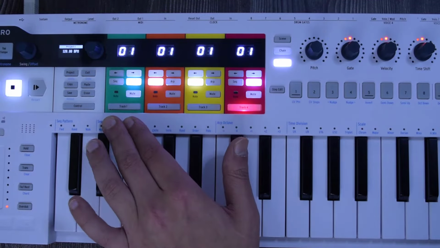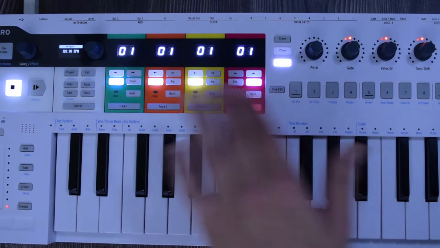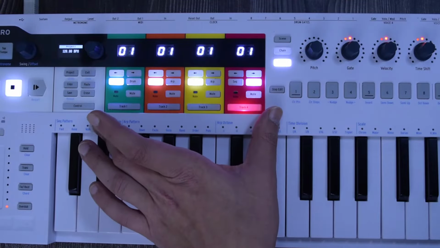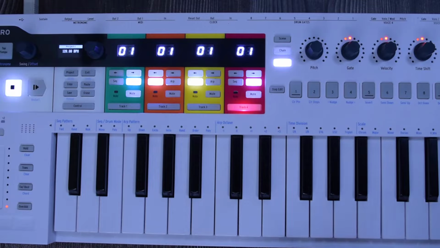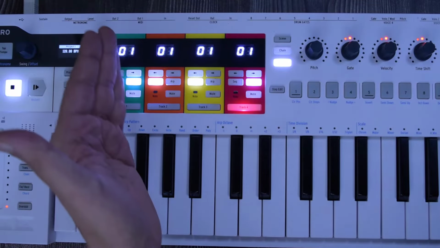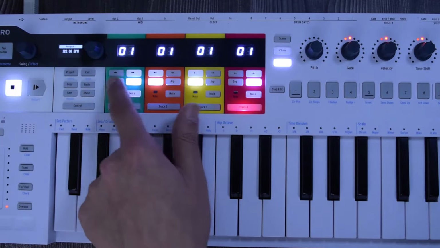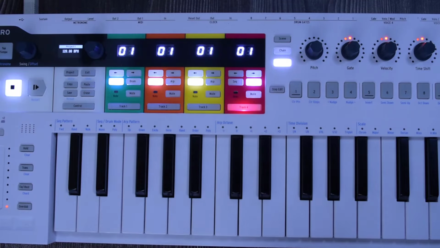Now, on track number 1, you can use a sequence just like the other ones, which is going to be the melodic type of sequence. But on number 1, you can also use a drum. And this is what you get on this device: a drum channel if you want to use one, or you can use it for melodic sequencers.